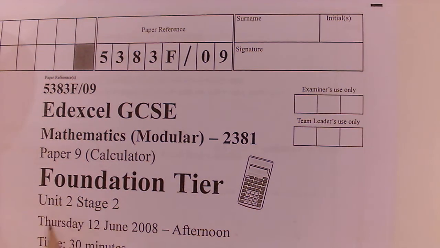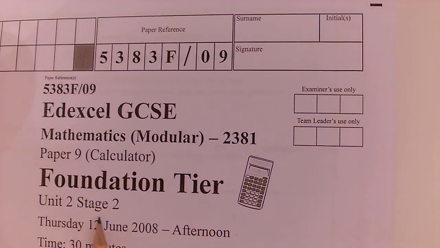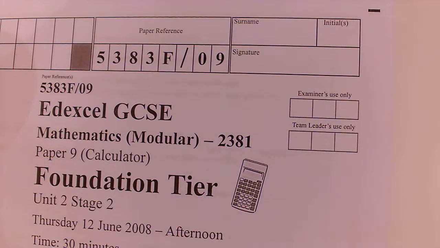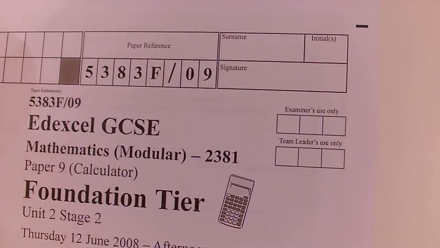Hello folks, this is the Unit 2, Stage 2, June 2008. And note it is a calculator paper, clues in the title.